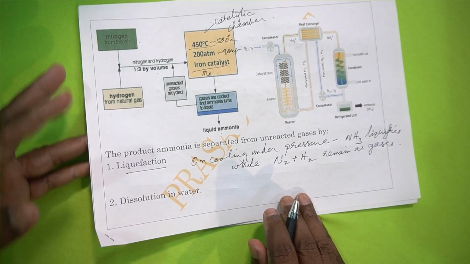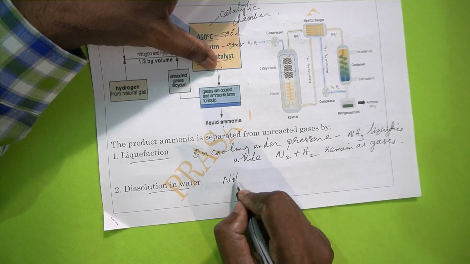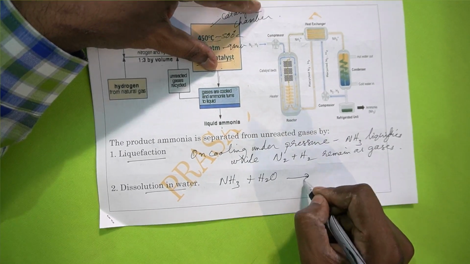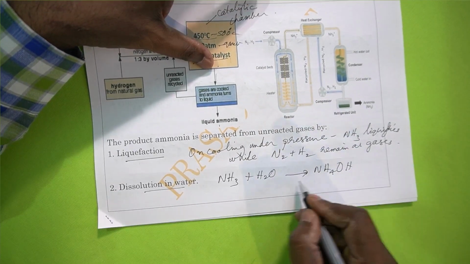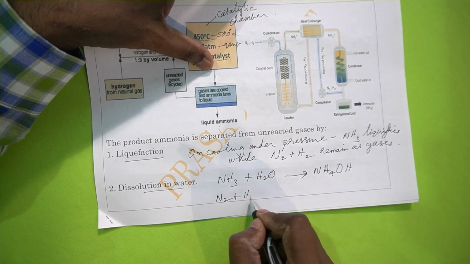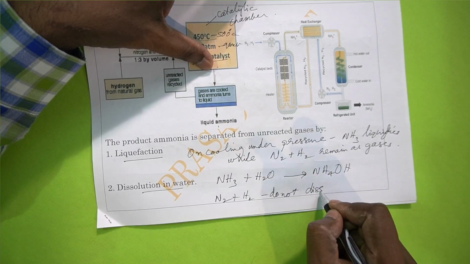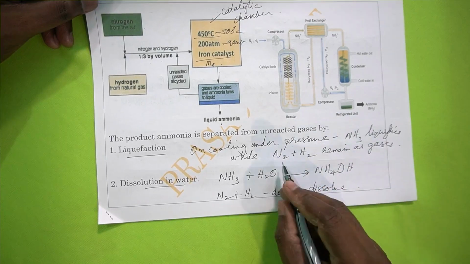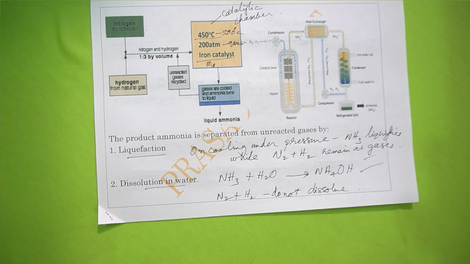In the same way, if you pass the mixture through water, by dissolution in water, ammonia forms ammonium hydroxide, NH4OH, which is alkali. So this is another form we can store. And the nitrogen and hydrogen do not dissolve, so they can be separated. So this is how we finally get ammonia or ammonium hydroxide. Either of them can be obtained from the Haber process.